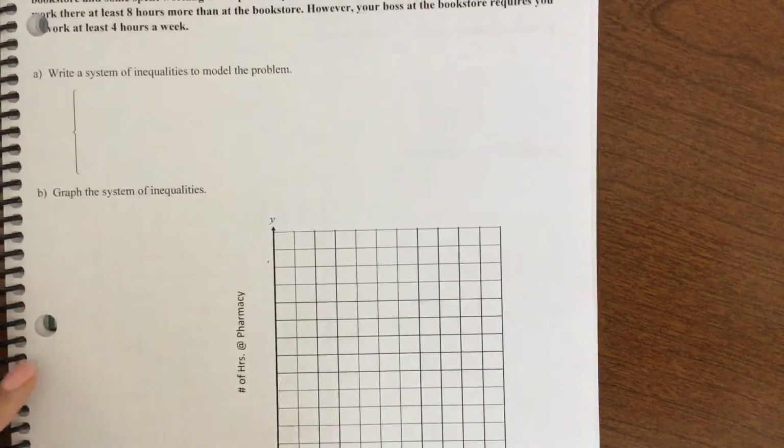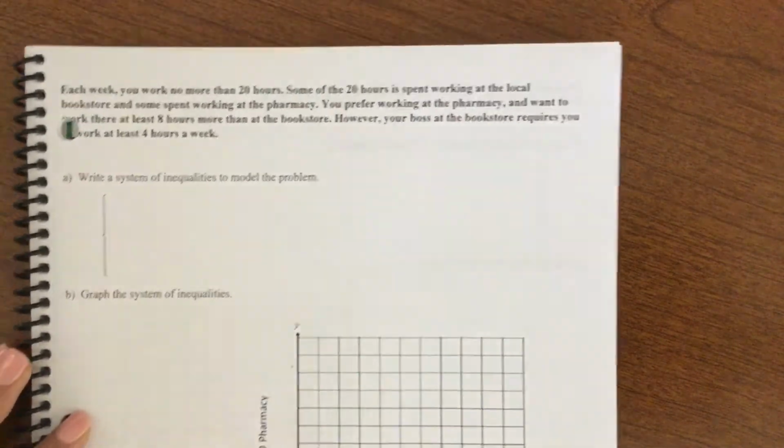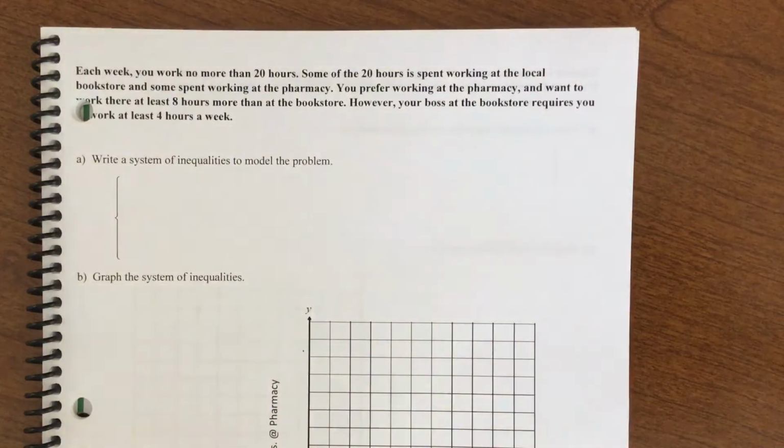Okay, we're going to do one more together, and then I'm going to let you do page 22. Each week, you work no more than 20 hours. Some of the 20 hours is spent working at the local bookstore, and some is spent working at the pharmacy. You prefer to work at the pharmacy, and you want to work there at least 8 hours more than at the bookstore. However, your boss at the bookstore requires you to work at least 4 hours a week.